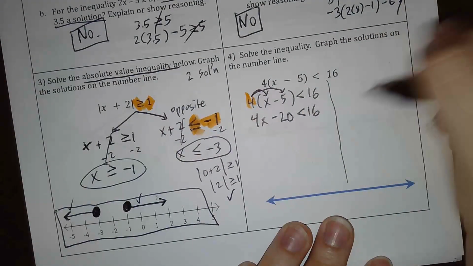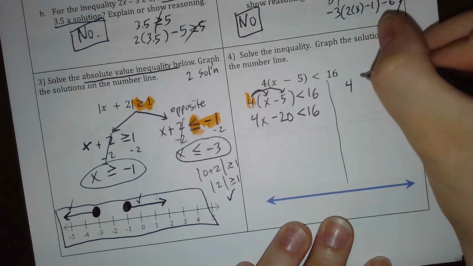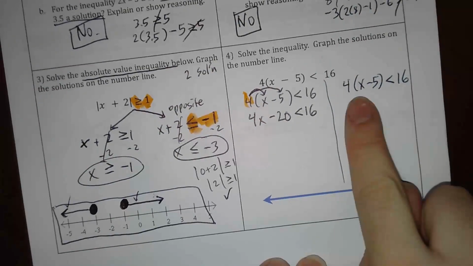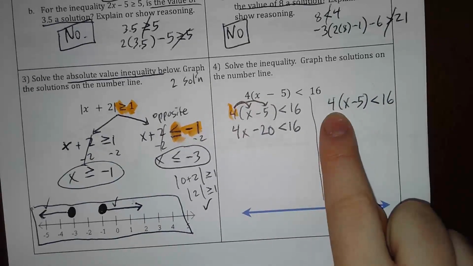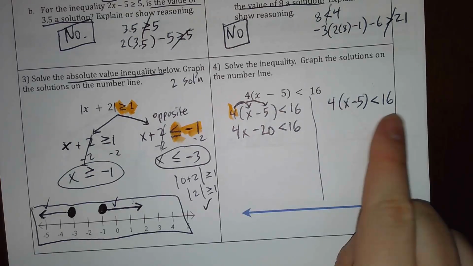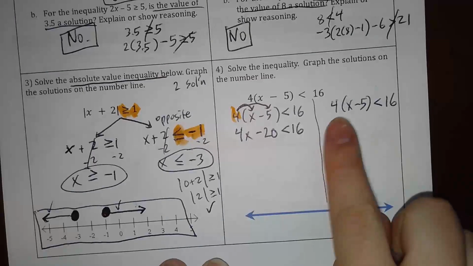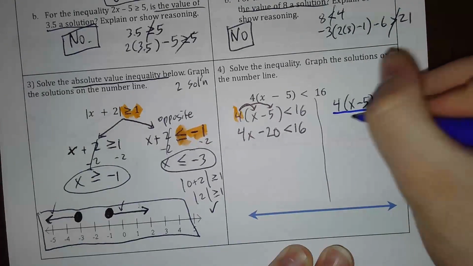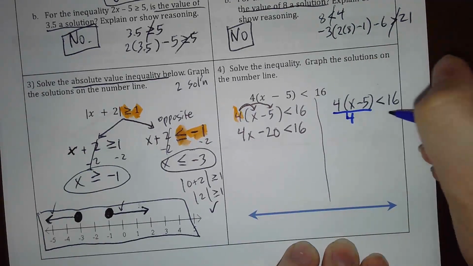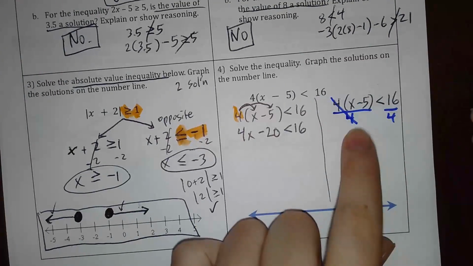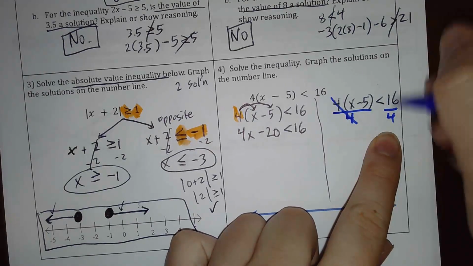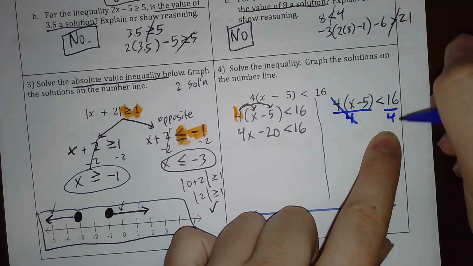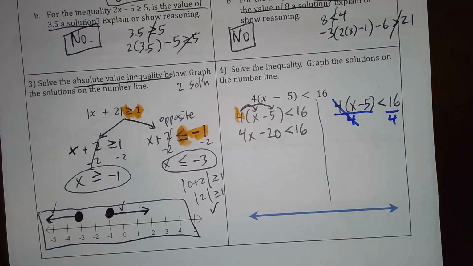The second way to solve this is my preferred method for this type of problem. I know that this is a multiplication problem. 4 times x minus 5 is less than 16. Well, multiplication, what's the opposite of multiplication, right? Division. If I divide by 4, why would I divide by 4? I will only divide by 4 if it goes into this number. 16 and 4, I know that 4 goes into 16, so I will divide by 4.